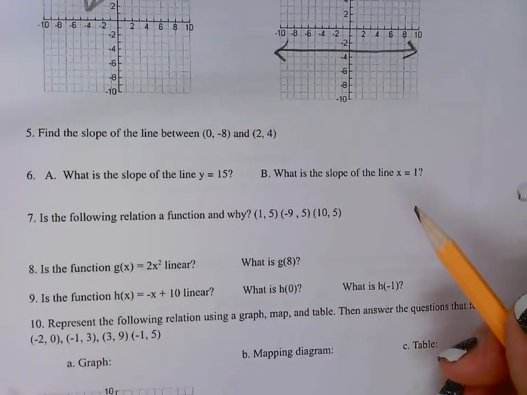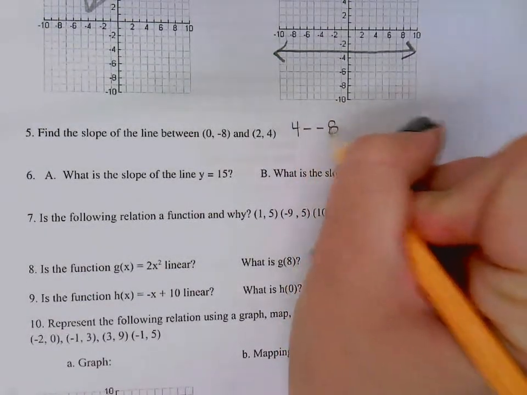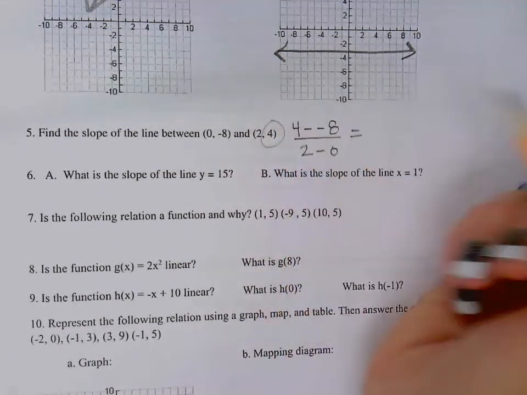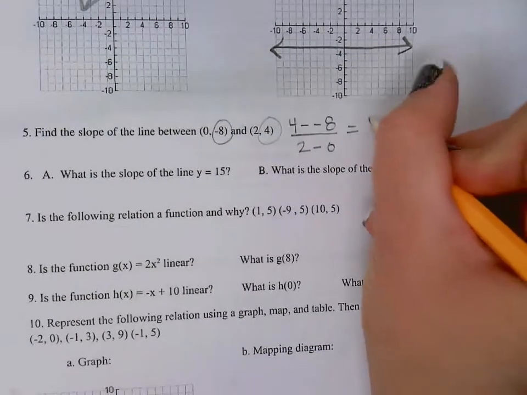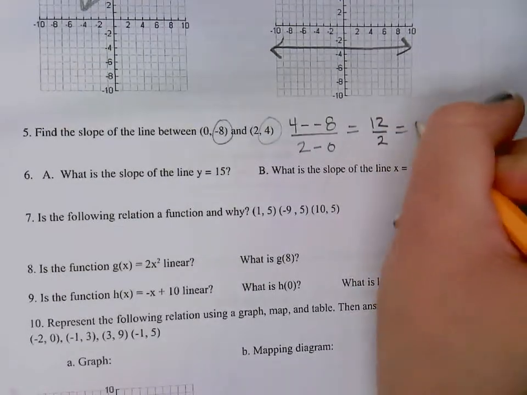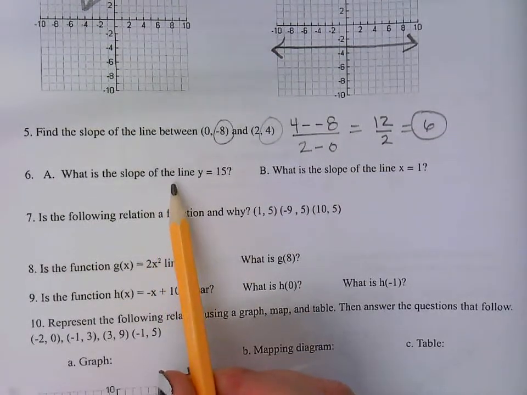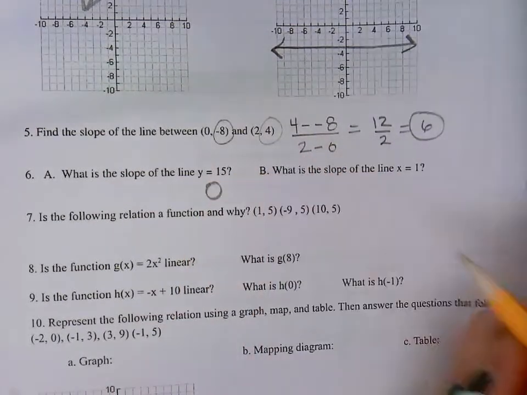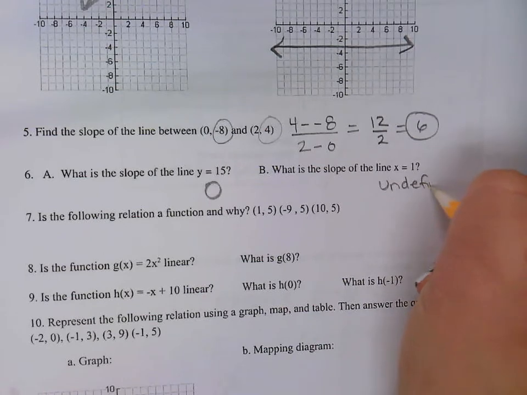Finding the slope between 2 points: y2 minus y1 over x2 minus x1. I'm just using this as my y2, y1. And I get 12 over 2, which is a slope of 6. And then this is asking you about the slope of a horizontal versus a vertical line. Horizontal lines have slopes that are 0, and vertical lines have slopes that are undefined.